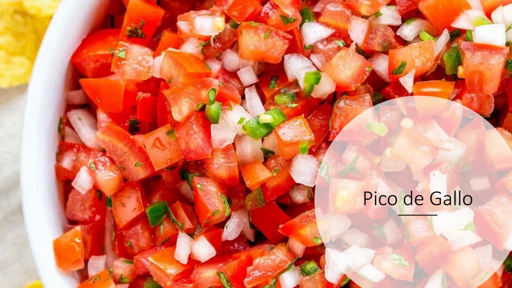And then pico de gallo is the rooster's beak. It's like everything's the size of chicken feed. You're dicing everything all up. A lot of people call this salsa. It's not. I mean, we use it like a sauce, but it's more of a salad, an accompaniment, a garnish. Something that you put on top of a dish.